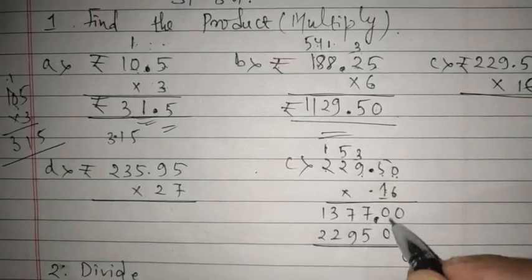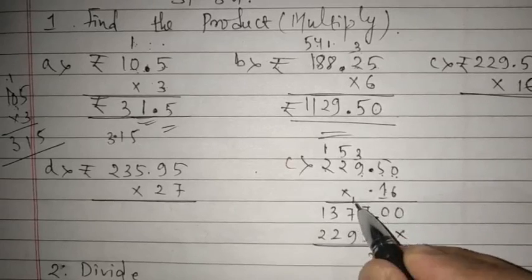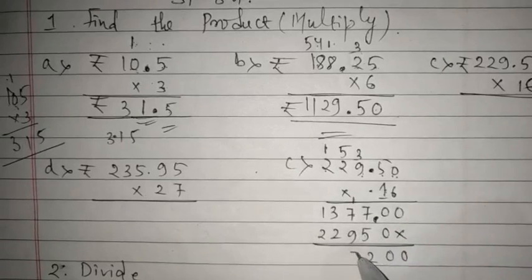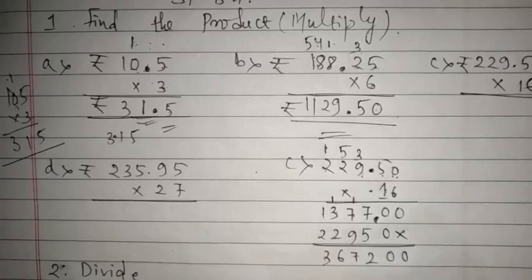Now count it. 0 plus 0, 0 plus 0, 7 plus 5, 12, 1 in hand. 1 plus 7 is 8, 8 plus 9 is 17, again 1 in hand. 3, 4, 4 plus 2 is 6, 1 plus 2 is 3. Now where will you put the 0?